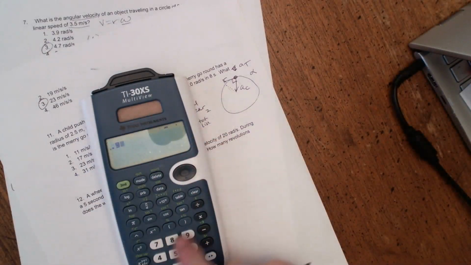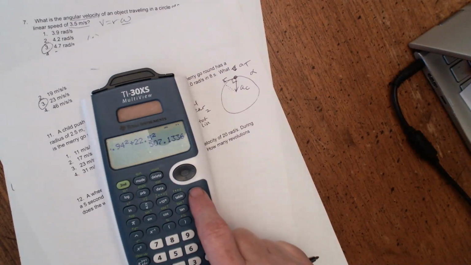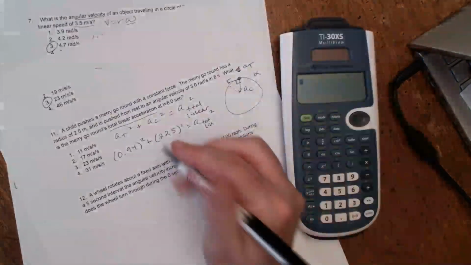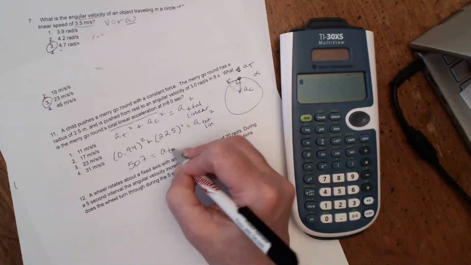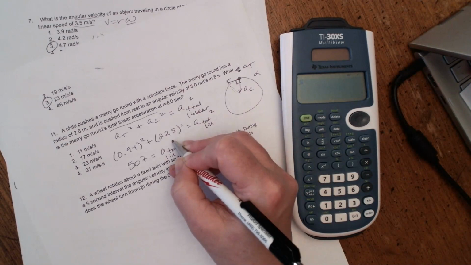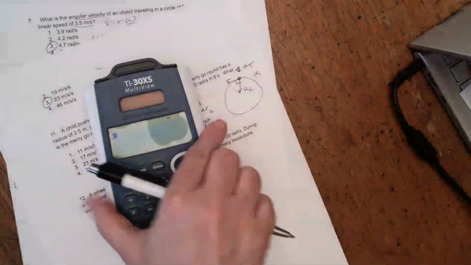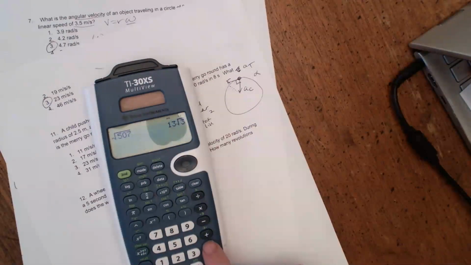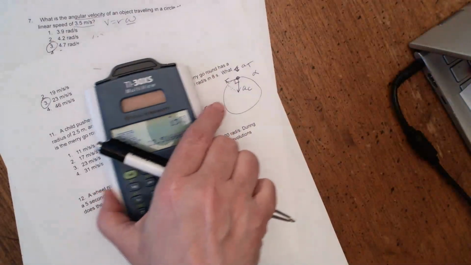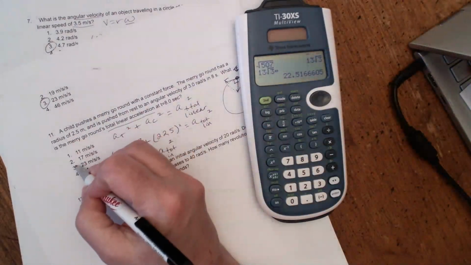So let's see, 0.94 squared plus 22.5 squared gives me 507. And that's not my final step. My final step is to take the square root of 507 because that's how I can get my total linear, and I get 22.5. Is that right? I guess that's one of the answer choices.